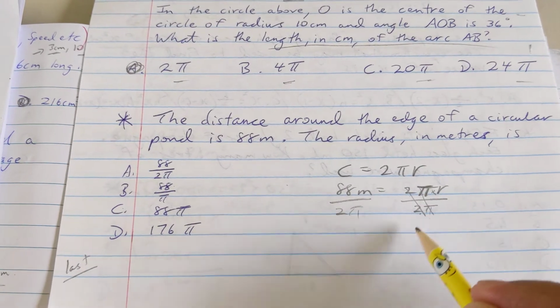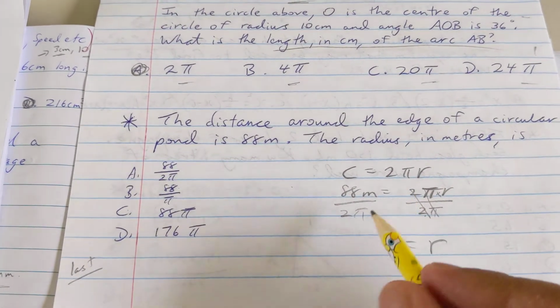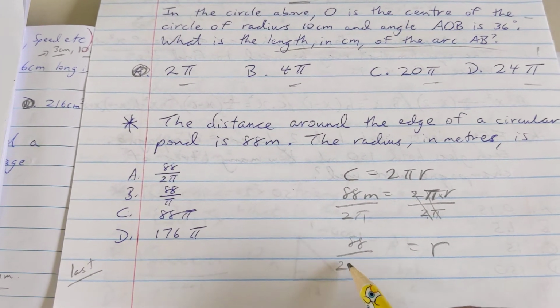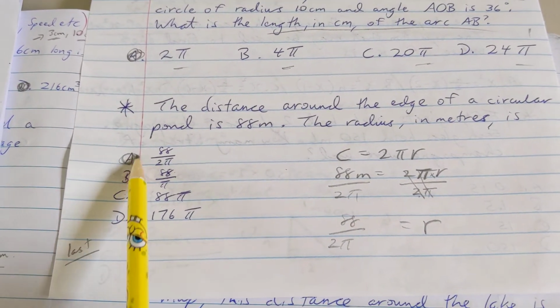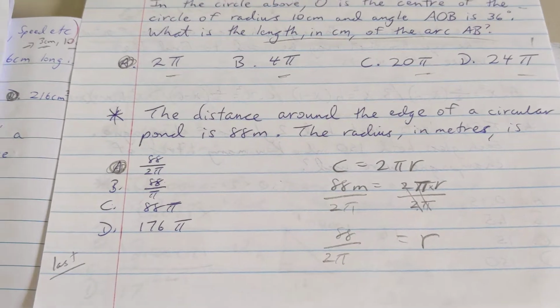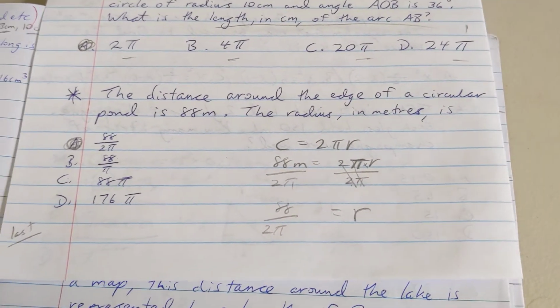So the 2 and the pi are going to cancel out, leaving the r by itself, and I am going to be left with 88 over 2 pi, or 44 over pi, but the option they had was 88 over 2 pi, and I think they have a variation in this question as well.